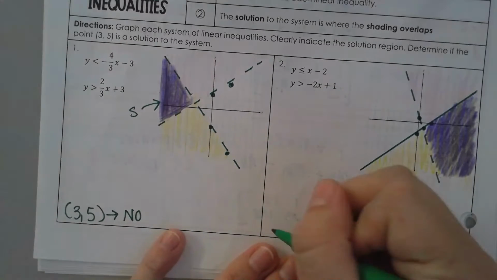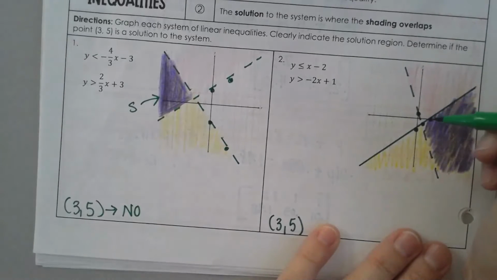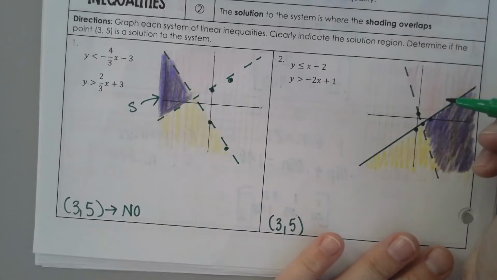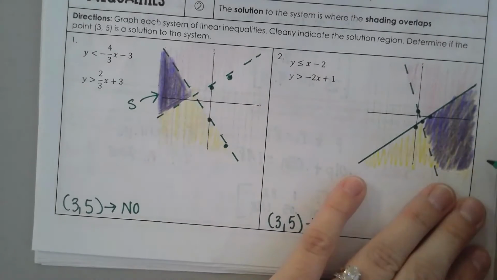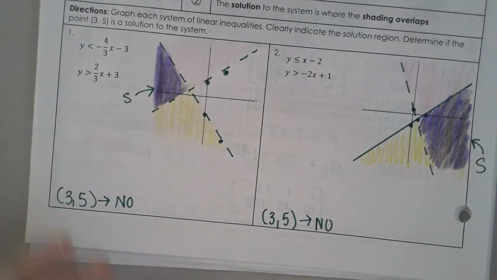So let's think about the point 3, 5. It's probably about right here. Is that a solution to the system? No. It's a solution to the first or the second one, but it's not a solution to both. So, no. My solution is just what's in this shaded region.